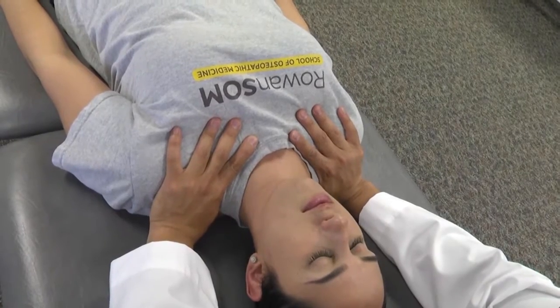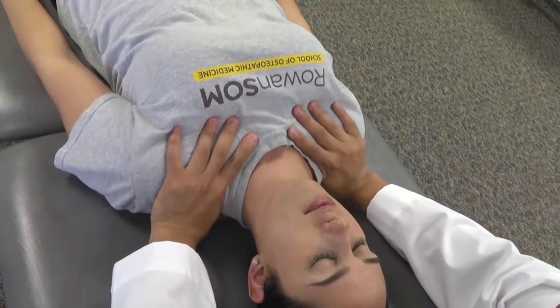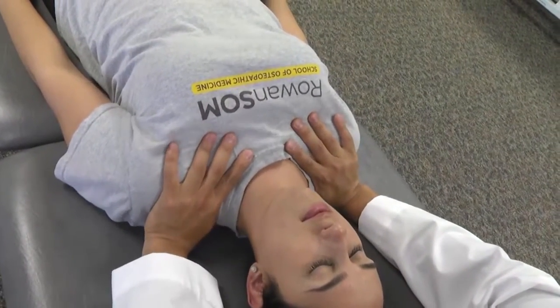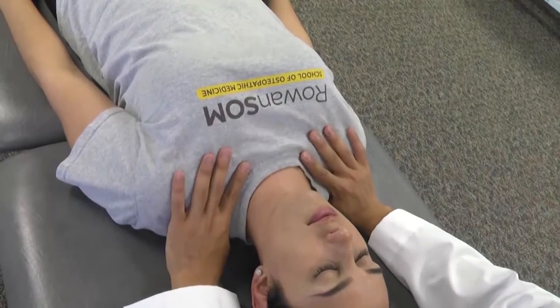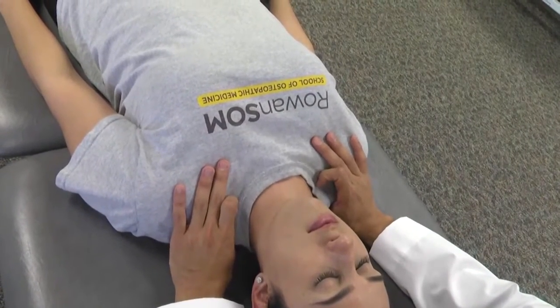This technique is useful overall for opening up the lymphatic duct, where most of the body's lymph drains into the left subclavian vein into the heart.